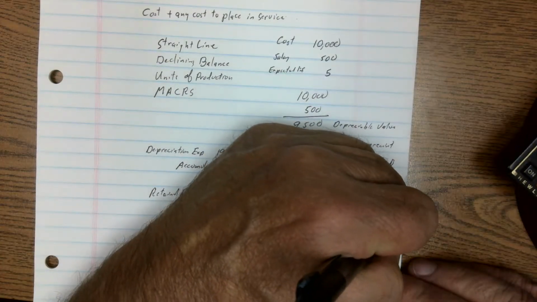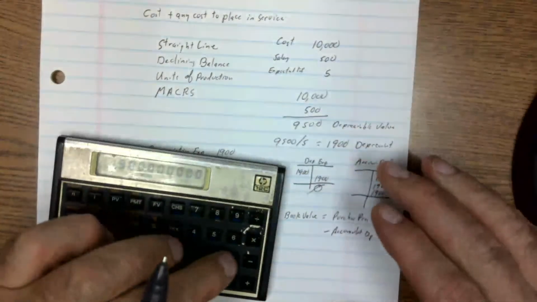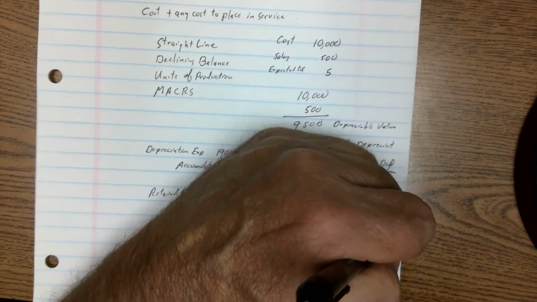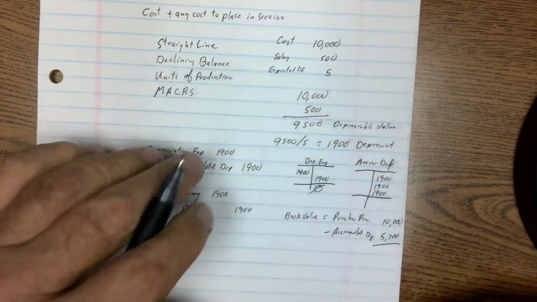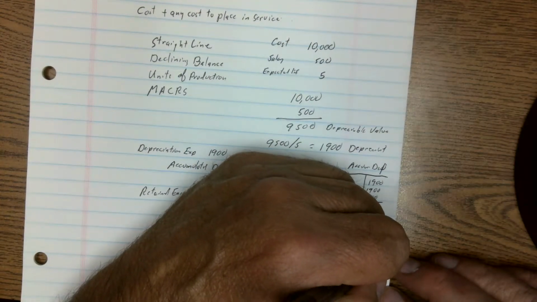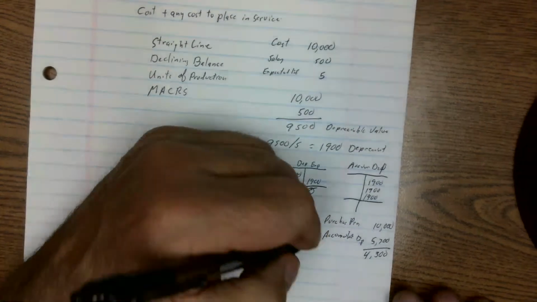So we've got 10,000, and then after 3 years, we've got 5,700 in accumulated depreciation. My book value would be 4,300. So that's going to be the book value.